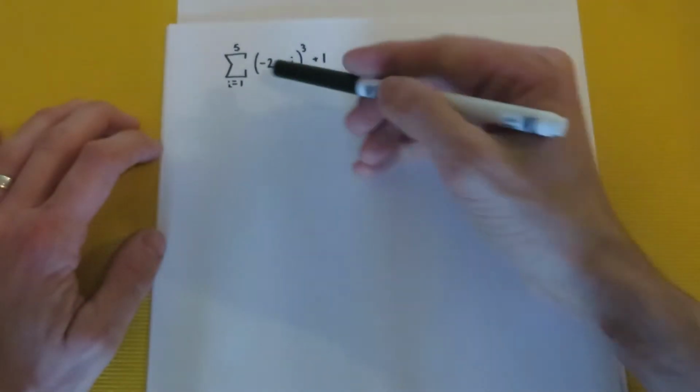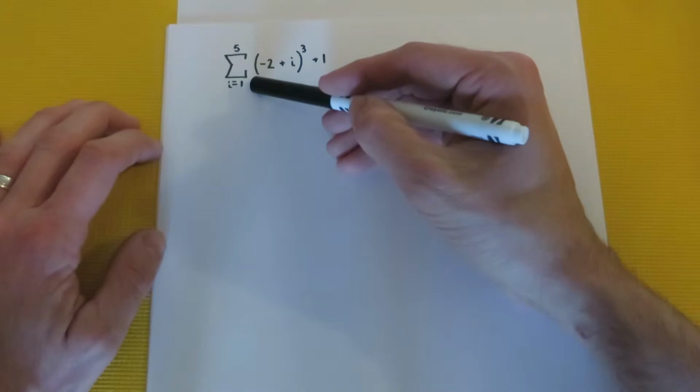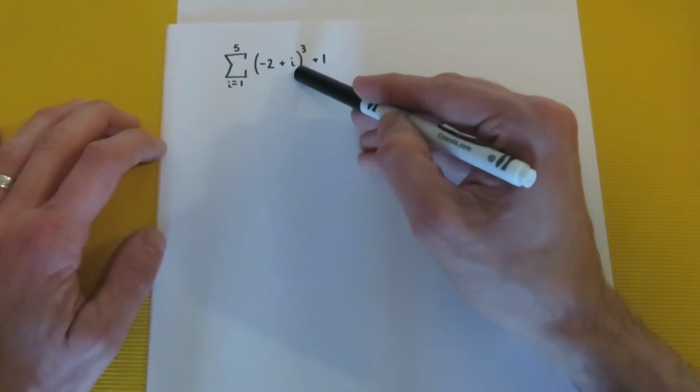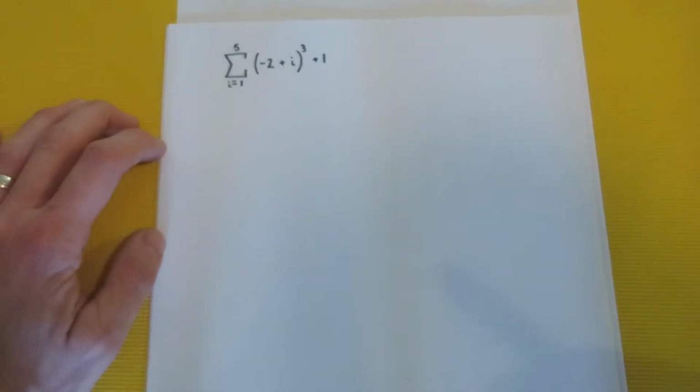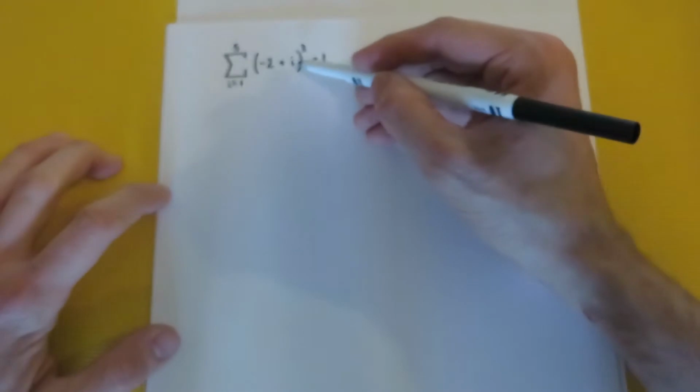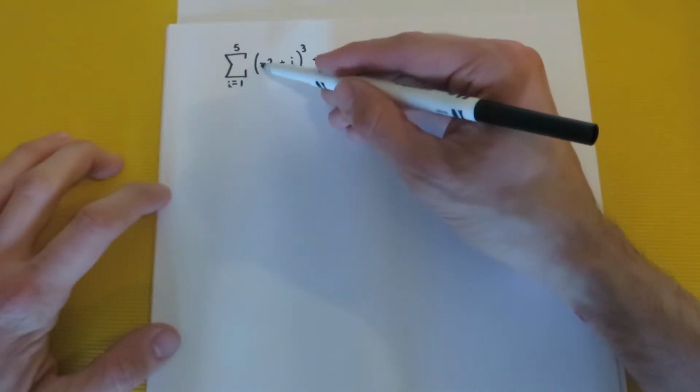So we are evaluating the sum from i equals 1 to 5 of (-2 + i)^3 + 1. And before we start that, let's just write this a little bit differently. A little bit of algebraic simplification here. I like to put what's positive out front and then what's minus to the right of it.